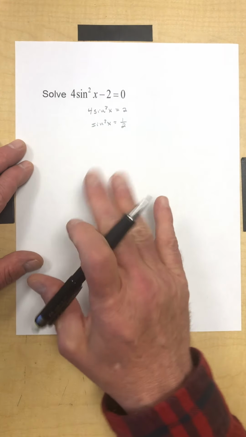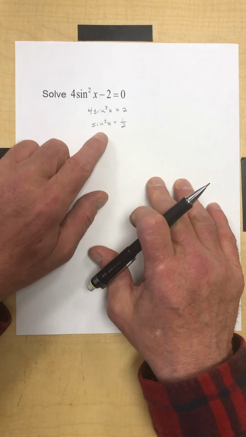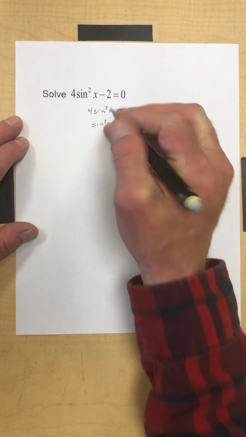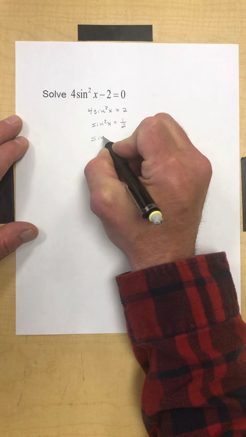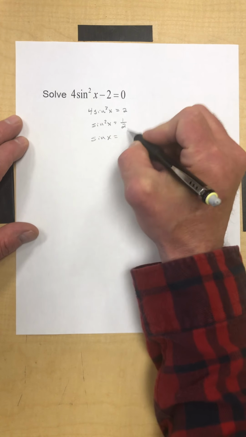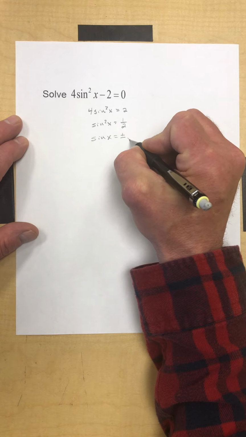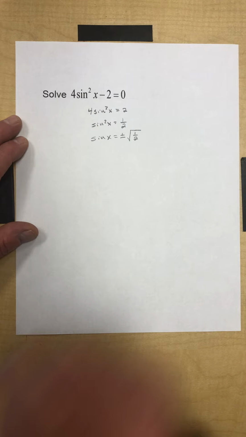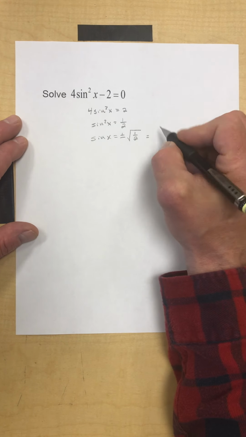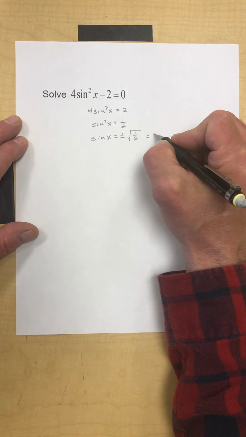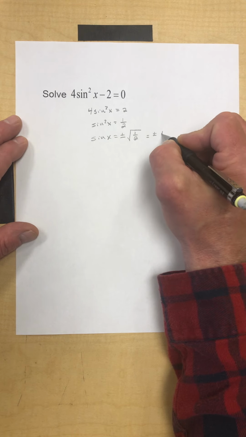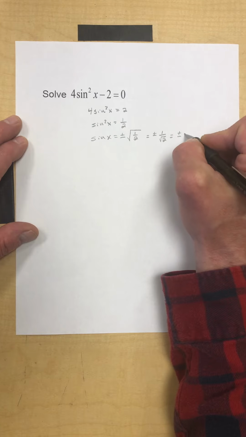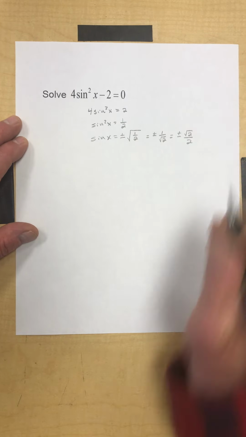Now it seems to me we'd want to take the square root, and don't forget, every positive number has 2 square roots. So we would get the sine of x equals plus or minus the square root of 1/2. So let's see, plus or minus 1 over radical 2 would give us plus or minus radical 2 over 2.